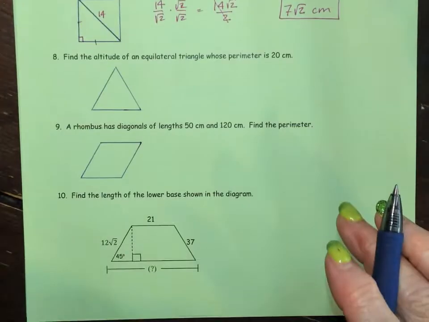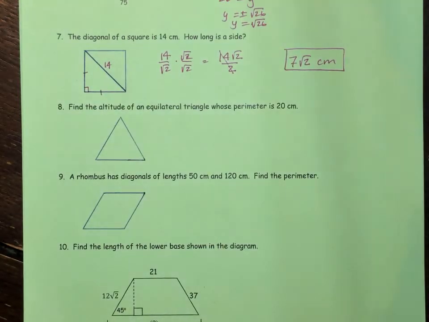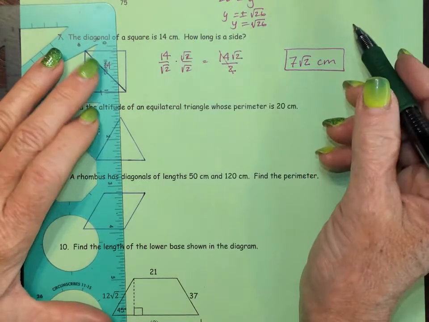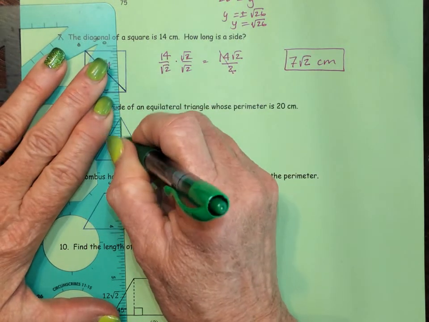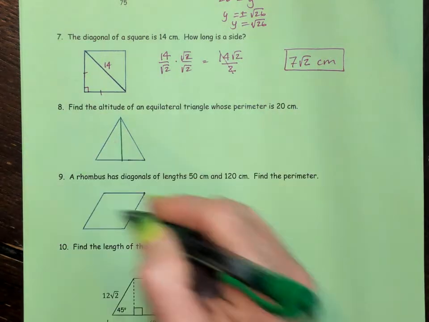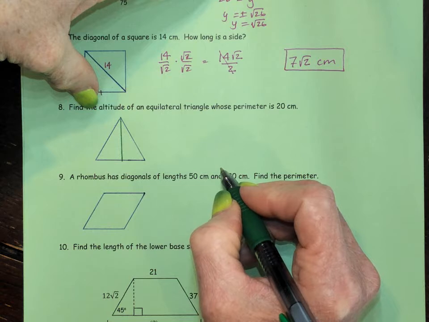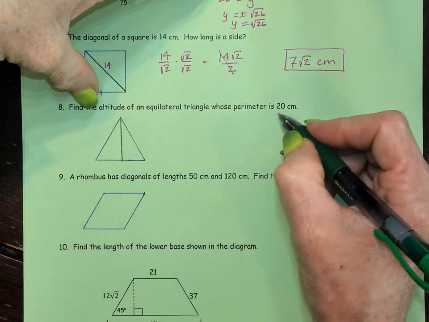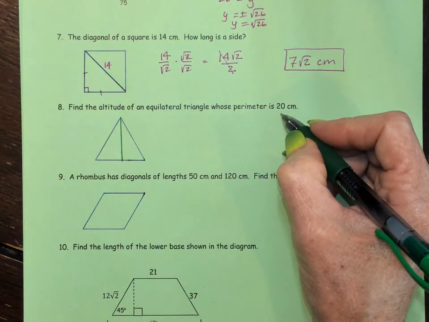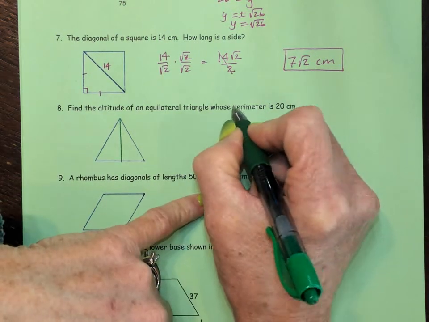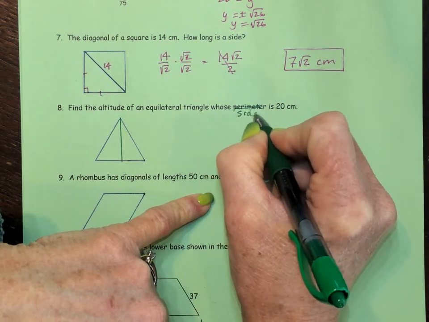Look at this one, the altitude in an equilateral triangle. We'll find the altitude whose perimeter is 20. So I'm going to put that altitude in here. Perimeter's 20, so 3 sides all equal, 20/3. Oh, I'm going to change that. I have no idea what my number was supposed to be. Let me think. Oh, it wasn't supposed to be perimeter's 20, it was supposed to be a side is 20.